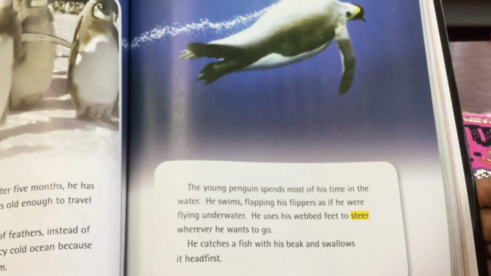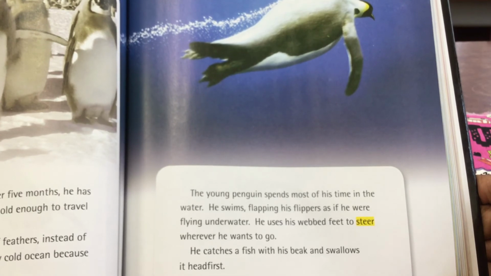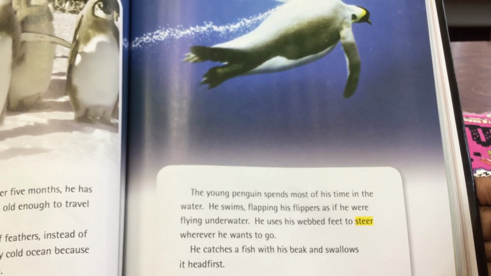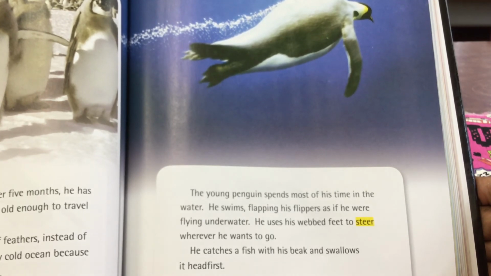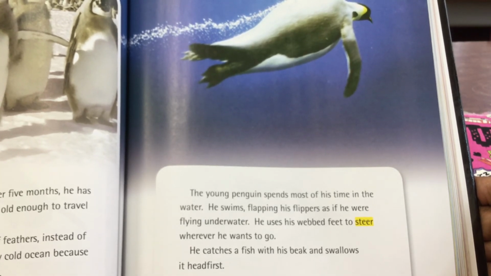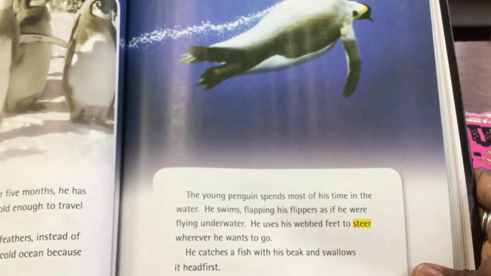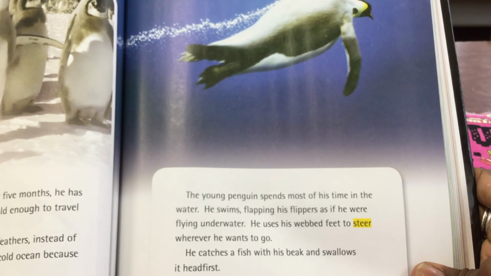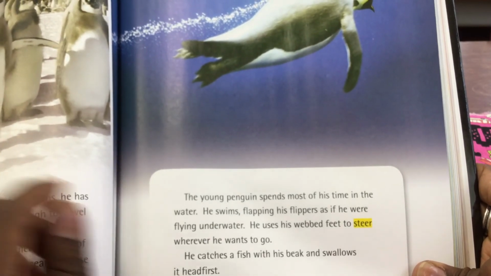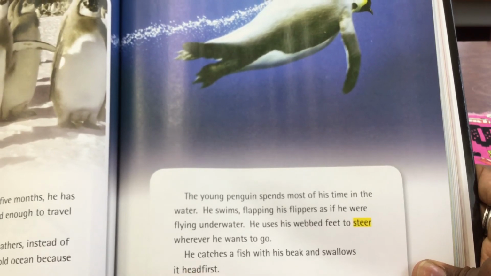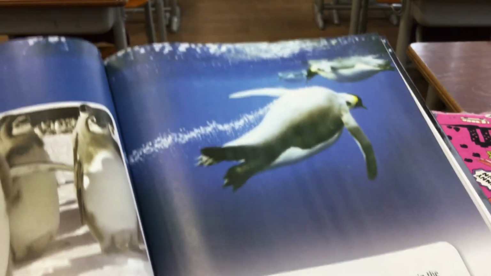The young penguin spends most of his time in the water. He swims, flapping his flippers as if he were flying underwater. He uses his webbed feet to steer wherever he wants to go. He catches a fish with his beak and swallows its head first. Now they are becoming expert fishermen.